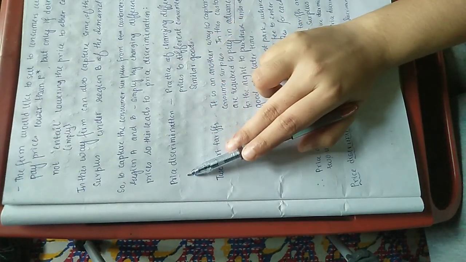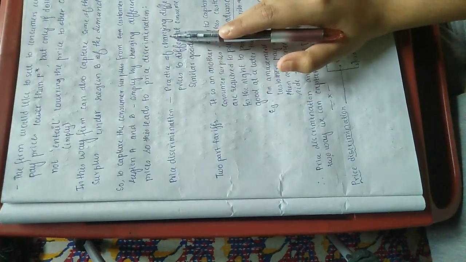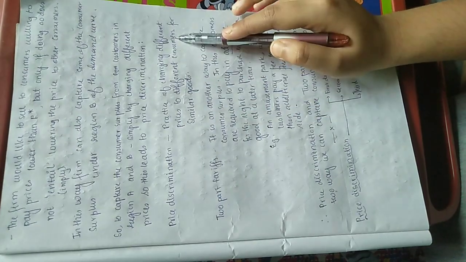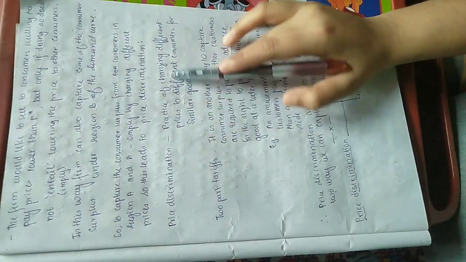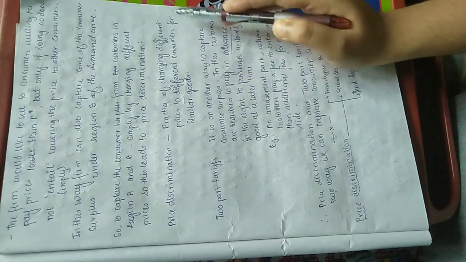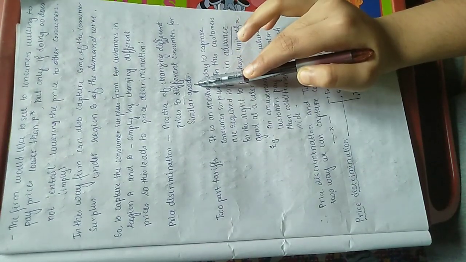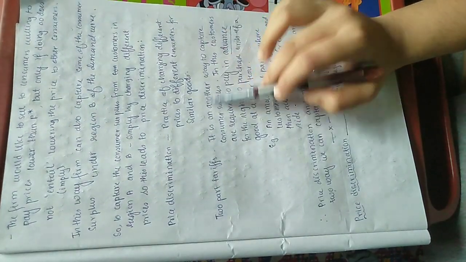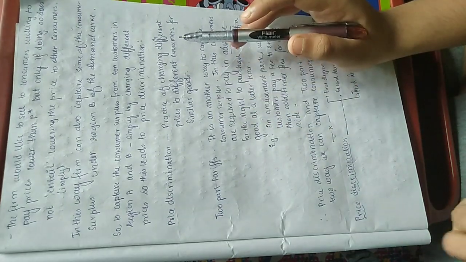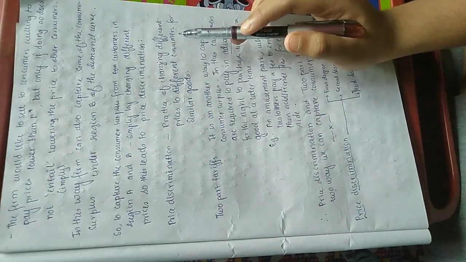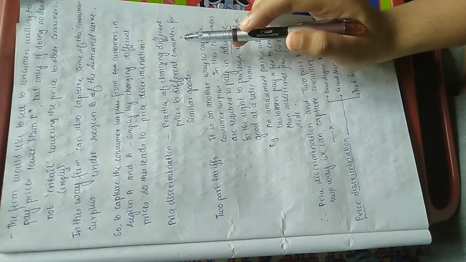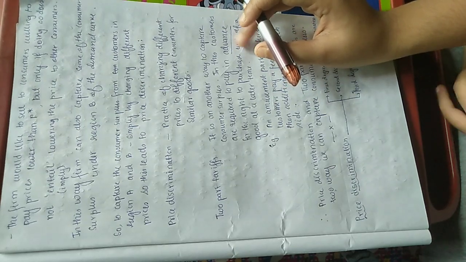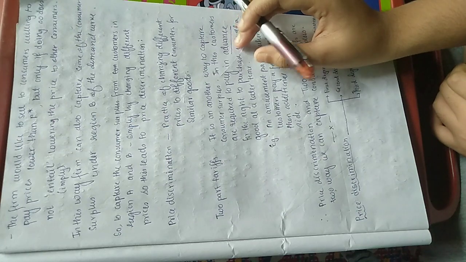So what does price discrimination mean? It is the practice of charging different prices to different customers for similar goods. There is no quality difference. They are getting the same good, but one is getting it at a higher price and one at a lower price. So there is price discrimination because customers are being charged different prices based on their willingness to pay.